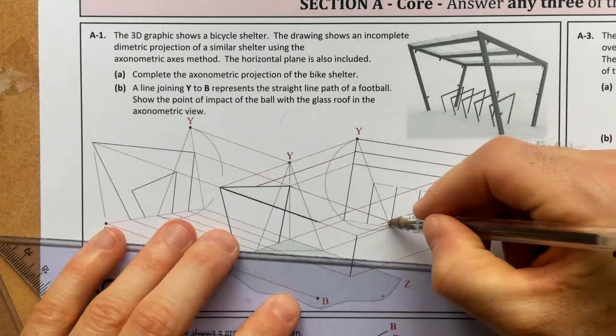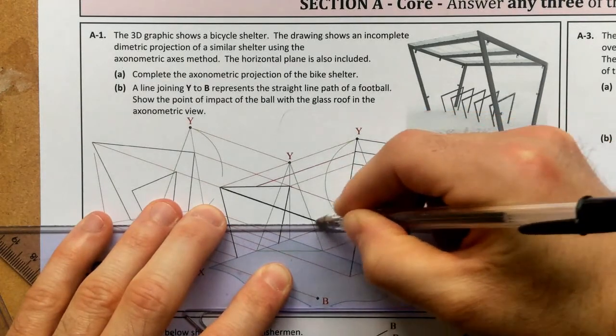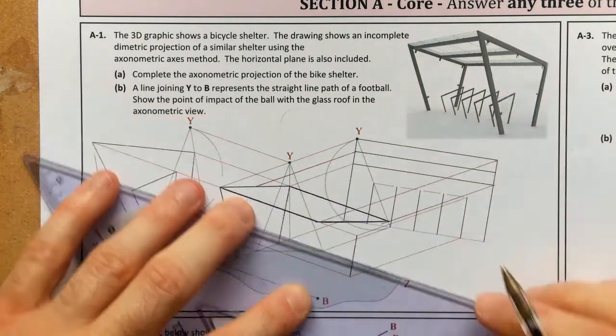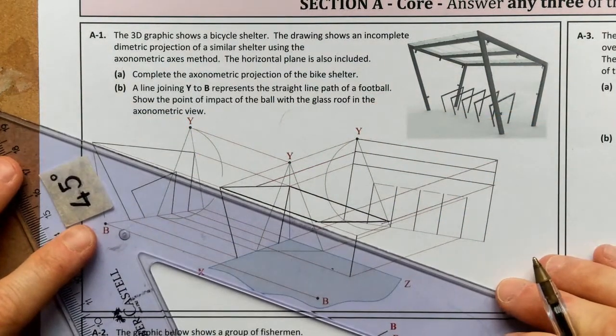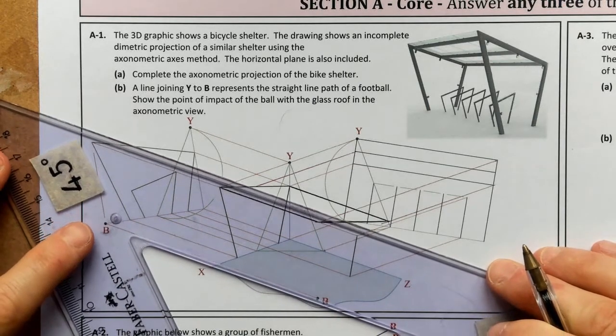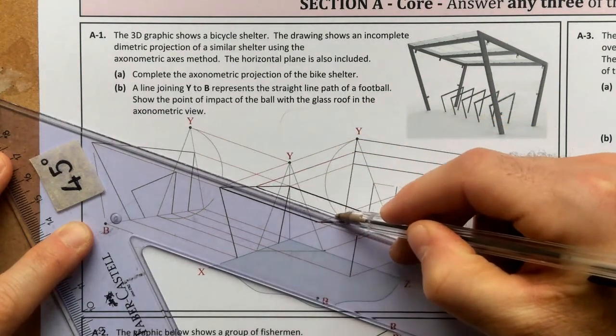This one right here connects up here. Now I'll heavy in this one at the back. That's the back edge there, and likewise now I can put in the middle one. Because we know the middle one is hitting here, I can now put in this one as well.